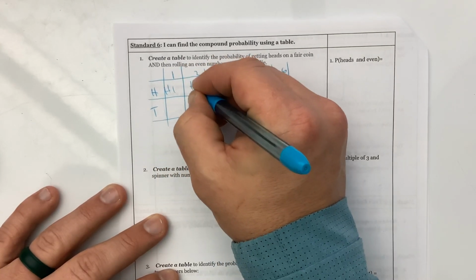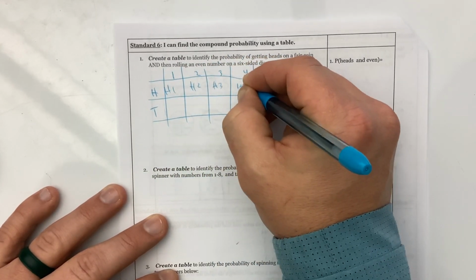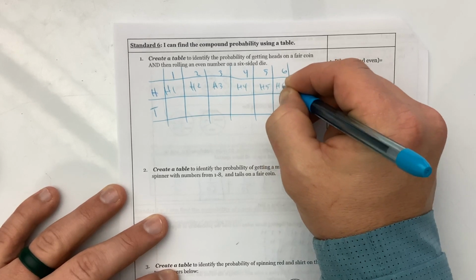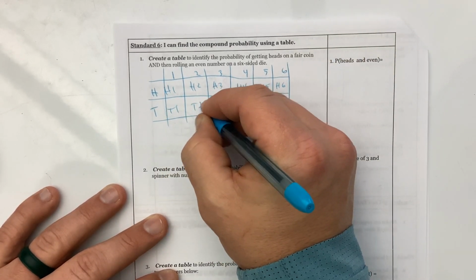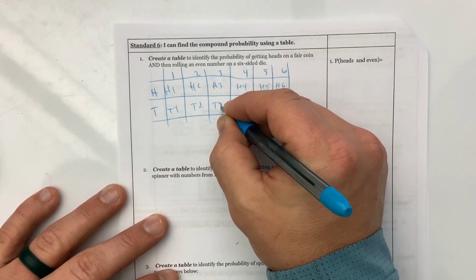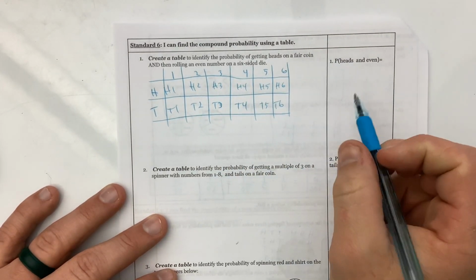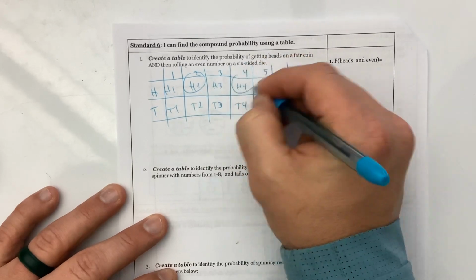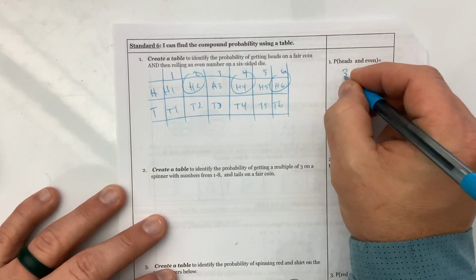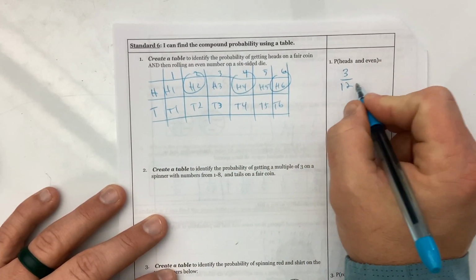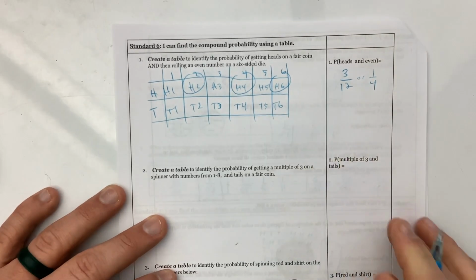Heads 1, heads 2, heads 3, heads 4, 5, 6, tails 1, tails 2, tails 3, 4, 5, 6. Heads and even: 1, 2, 3. So 3 out of 12, or 1/4.